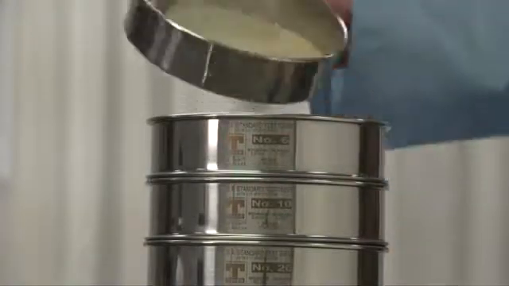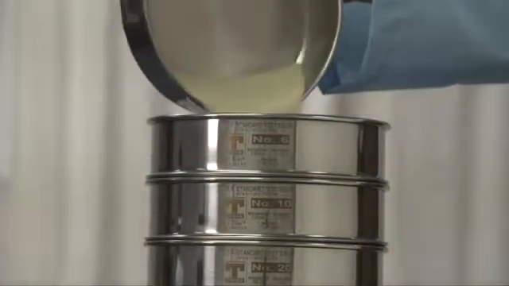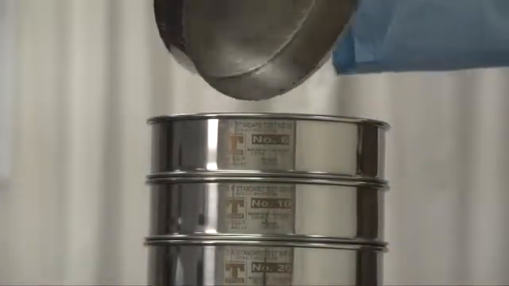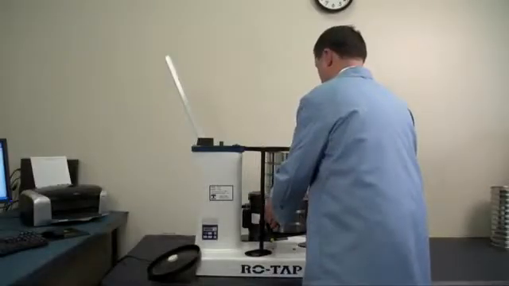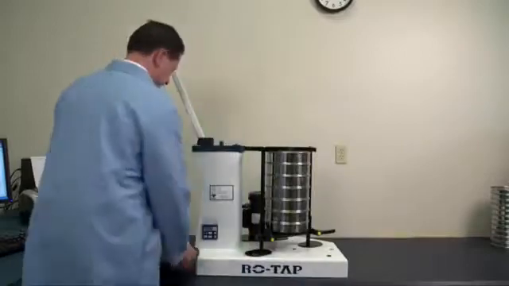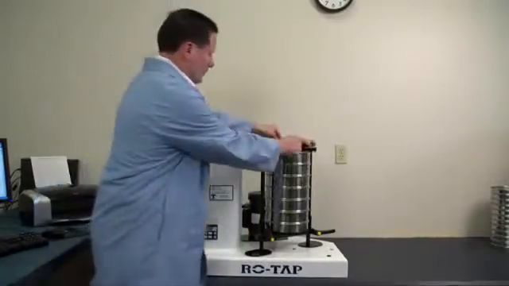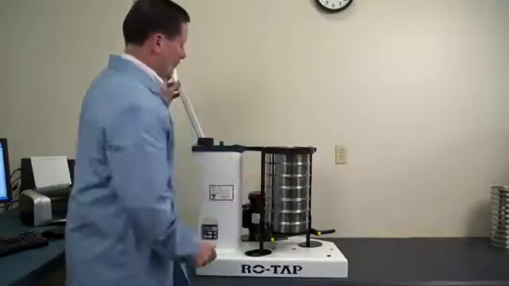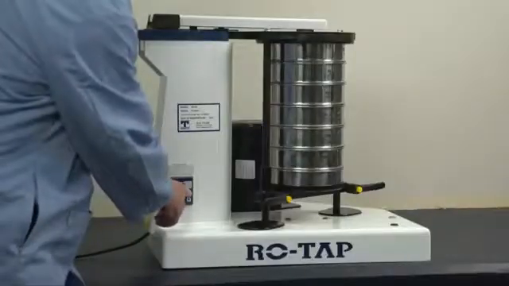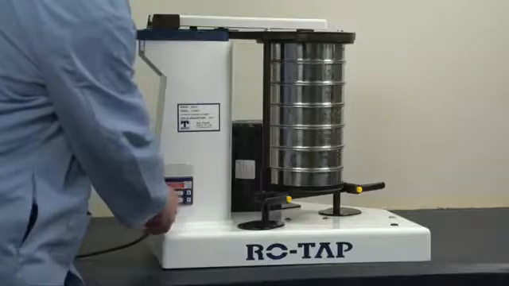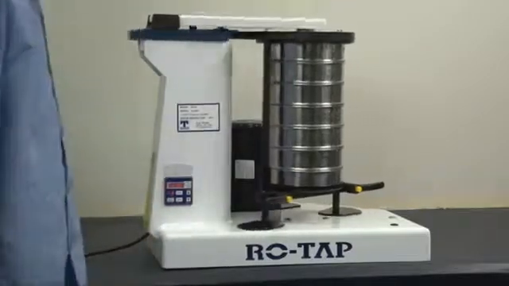Empty the entire sample into the top sieve of the stack. Make sure that you do not overload any sieve, as this may cause blinding. Place the stack into the sieve shaker with the cover on the top sieve and securely fasten the stack into the shaker. A sound enclosure cabinet can be used to reduce operating noise levels. Set desired time limit and start the shaker. Again, the time limit is generally an instruction included in the product specification.